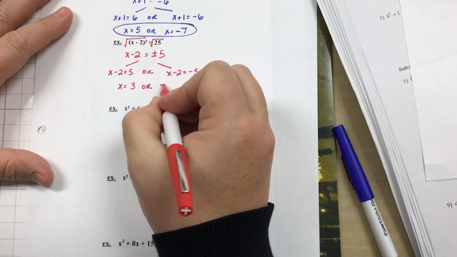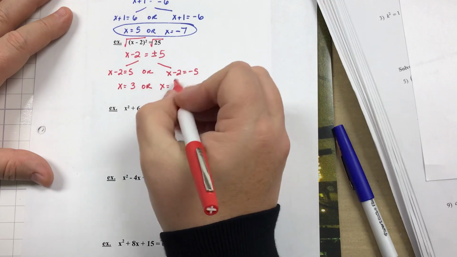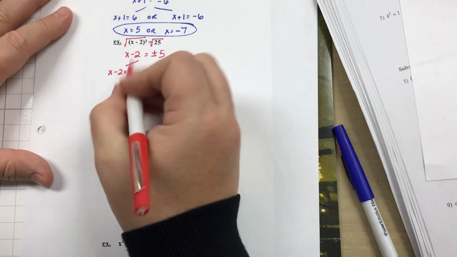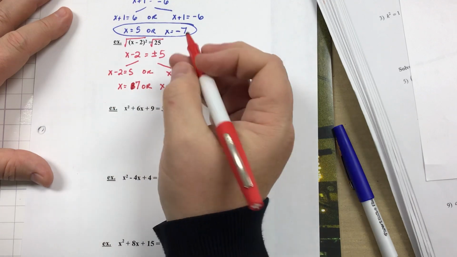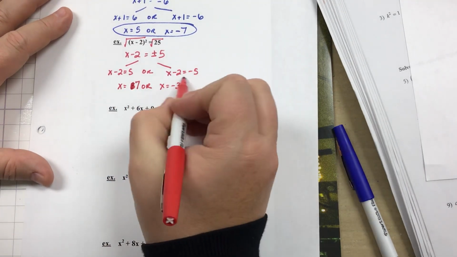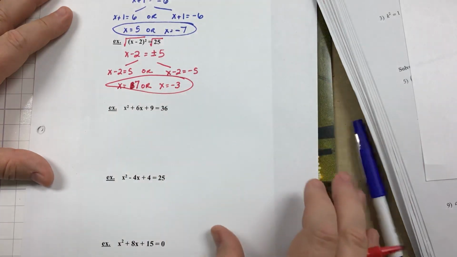In the second situation, if I add 2 to both sides, negative 5 plus 2 is, I'm sorry, this is not 3. What am I thinking? 5 plus 2 is 7. And then negative 5 plus 2 is negative 3. So those are my two possible answers.